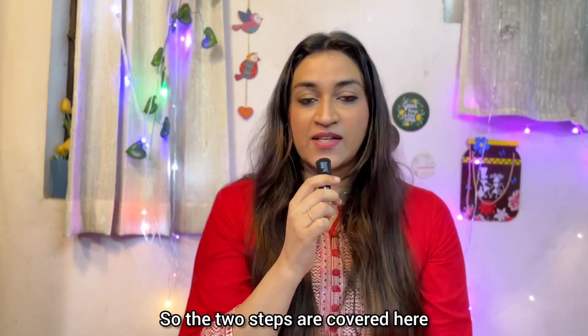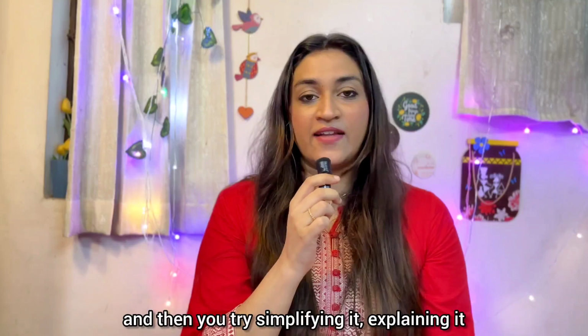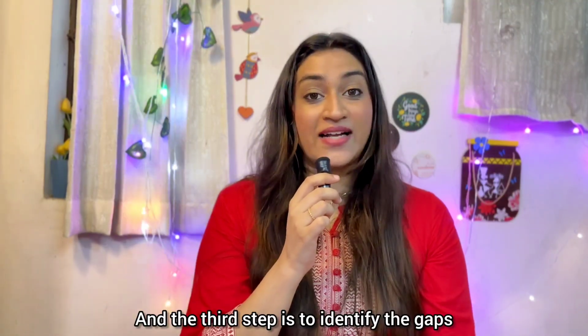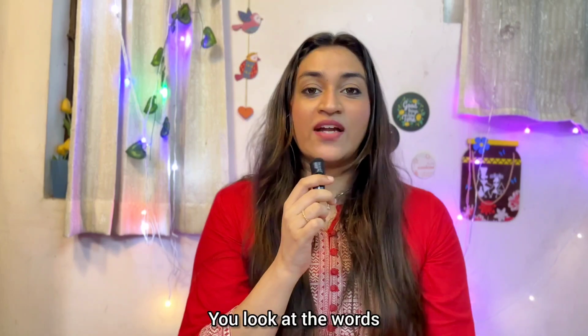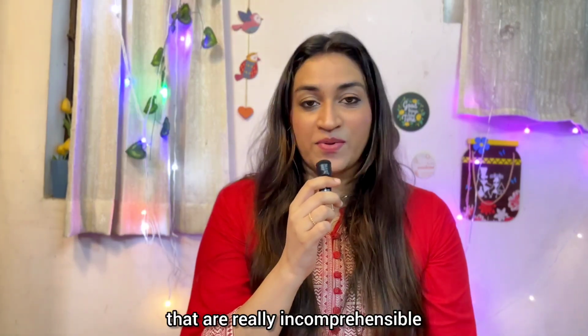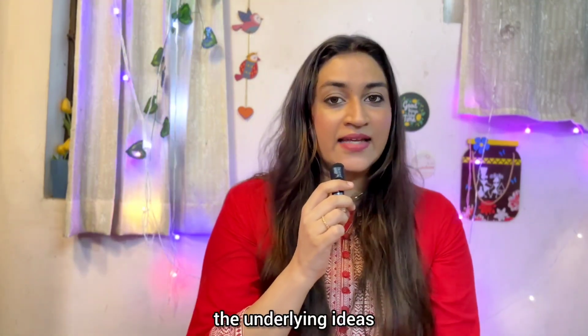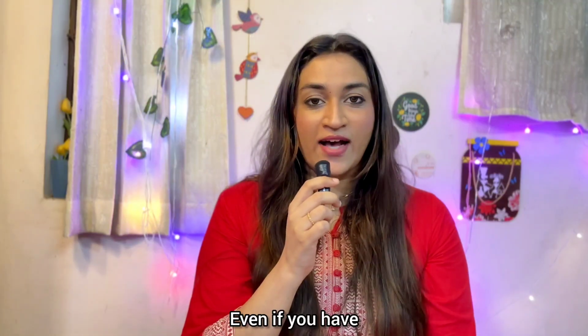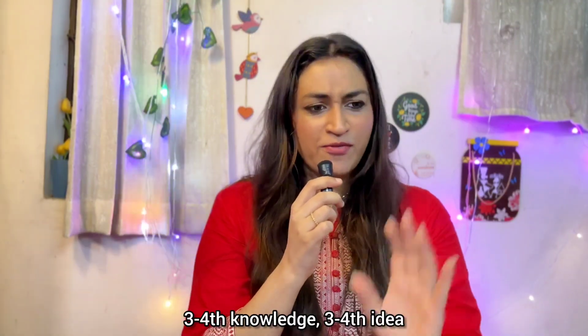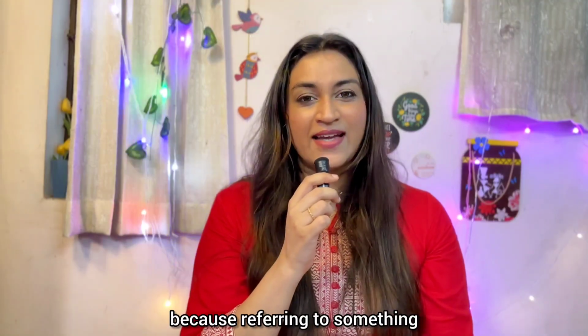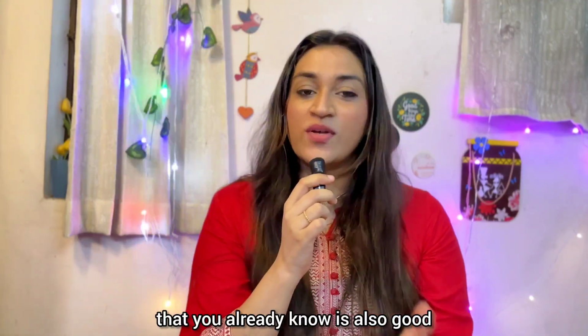So the two steps are covered here. You choose the topic and then you try simplifying it, explaining it. And the third step is to identify the gaps. You look at the words that are really incomprehensible, that you forgot, or the words that you're not very clear about, the underlying ideas, whatever it is, you write those words. Even if you have three-fourth knowledge, three-fourth idea of a particular word or a concept, write it down because referring to something that you already know is also good.